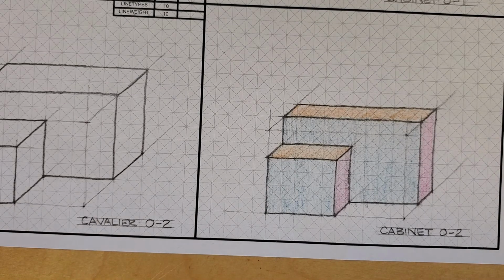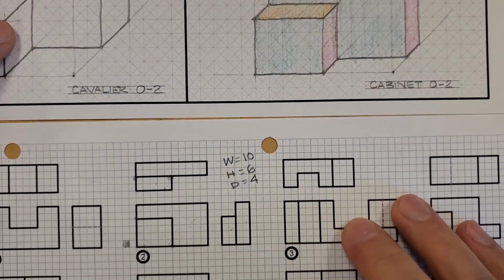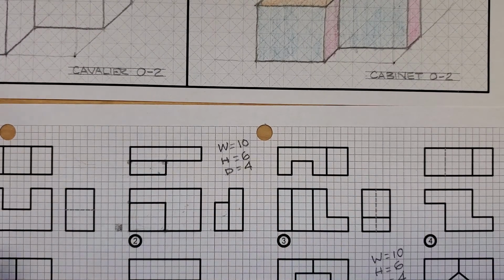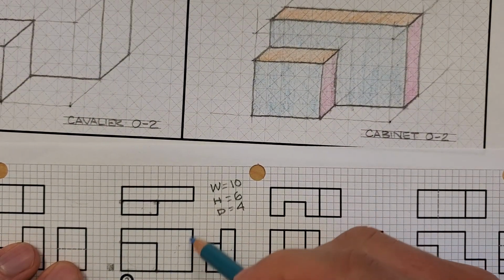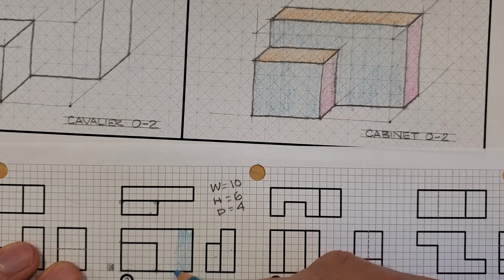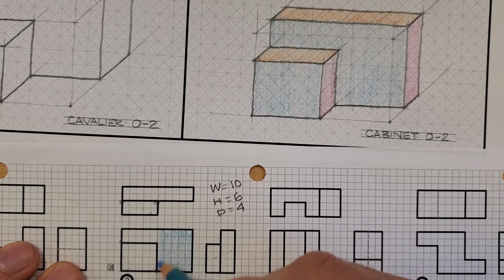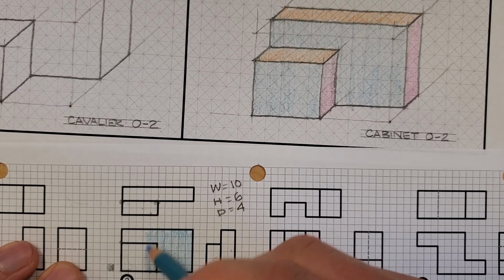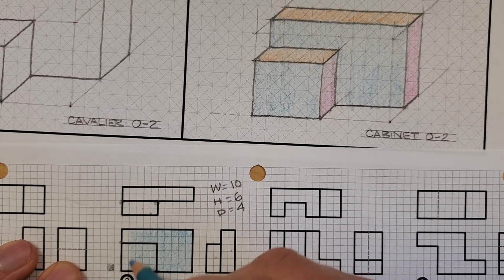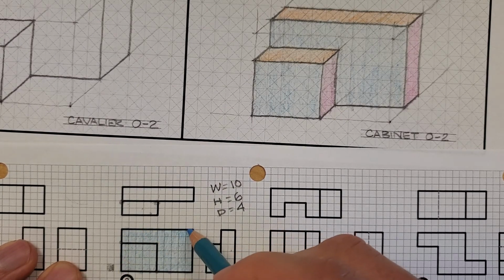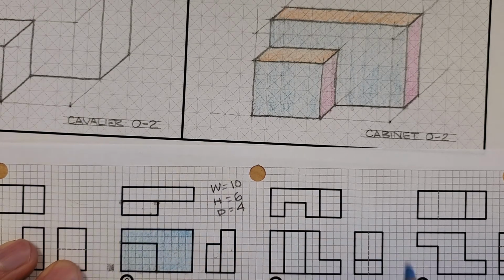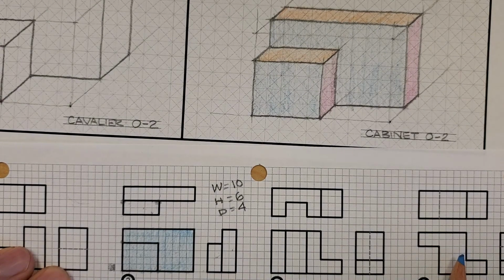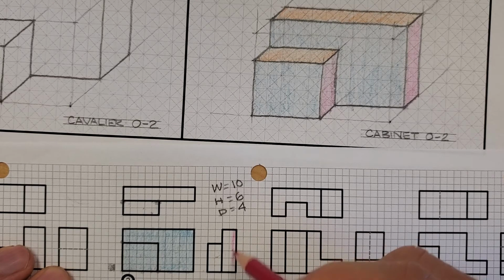Let me do that also on our multi-view. So if we go back into the multi-view, then we can match those up. So I've got the blue, so I'll just shade this front because the whole front is shaded blue. Okay, and the right side is shaded kind of a rose pinkish color.